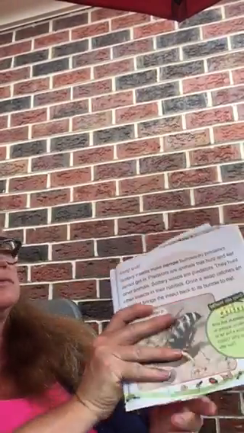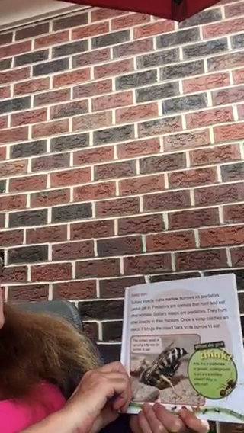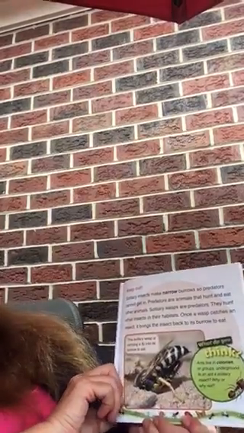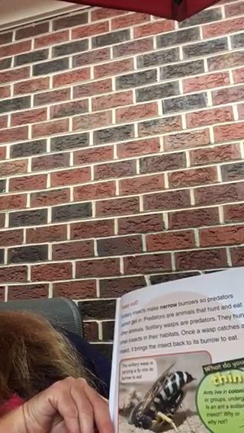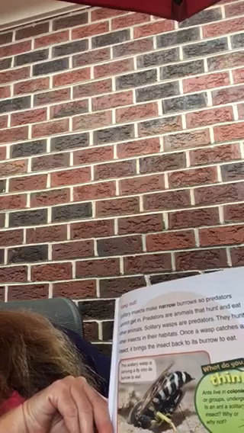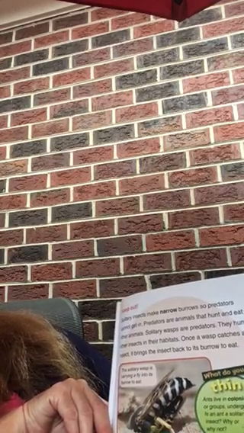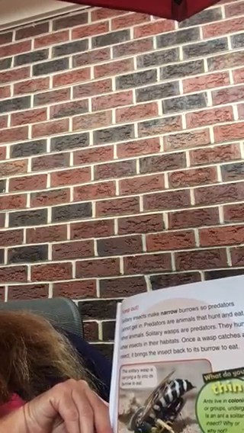Keep out. Solitary insects make narrow burrows, so predators cannot get in. Predators are animals that hunt and eat other animals. Solitary wasps are predators. They hunt other insects in their habitats. Once a wasp catches an insect, it brings the insect back to its burrow to eat.